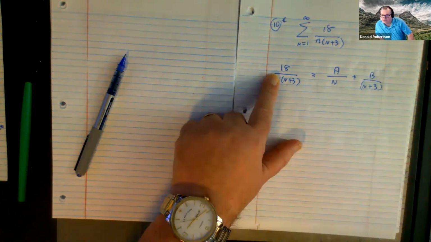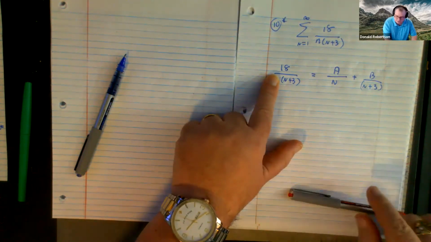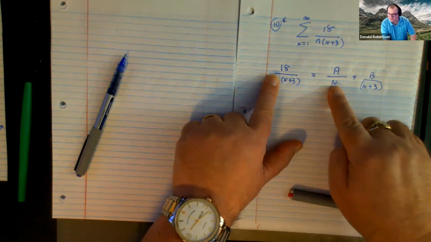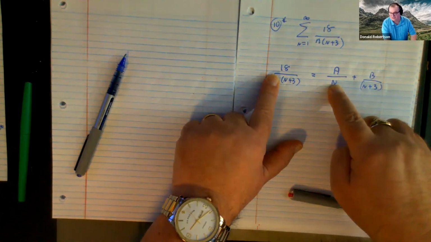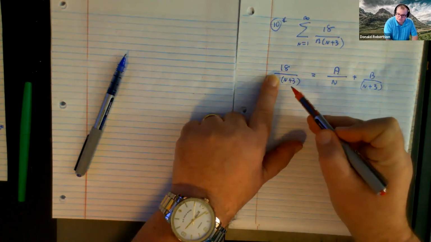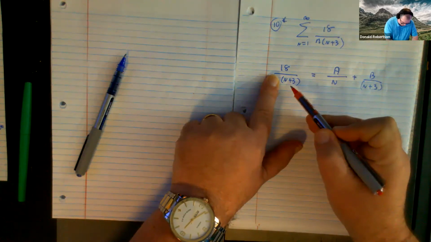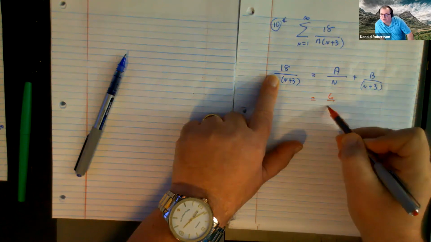I then use 0 in the fraction that's left. The reason I use 0 is you want to make this term 0. And what makes n 0? n equals 0 makes n 0. If you plug that into what's left, you have 18 over 3, and 18 over 3 is 6. That's called the cover-up method.